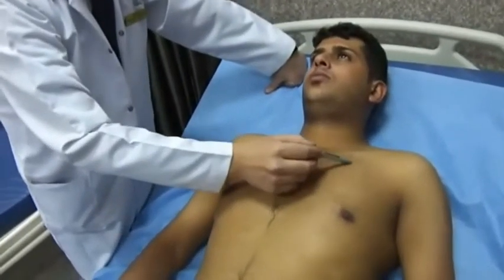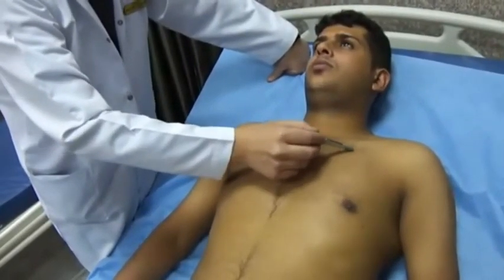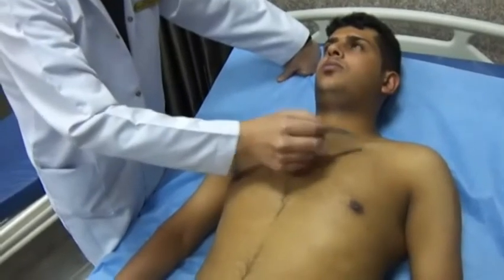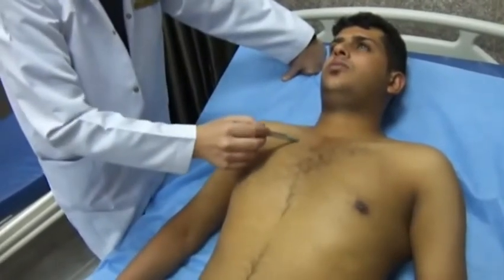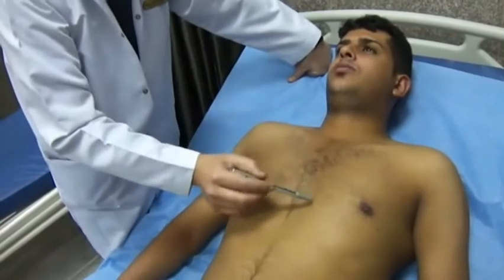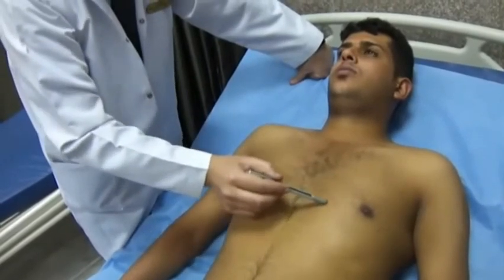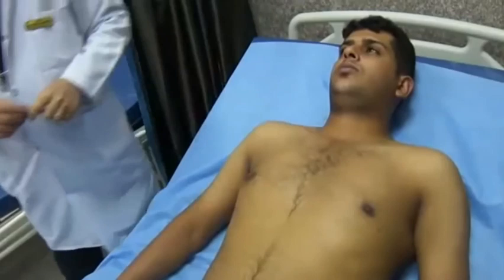Here is to hear pulmonary stenosis, ASD, and PDA. Here listen for aortic stenosis and maximally hear the VSD murmur.